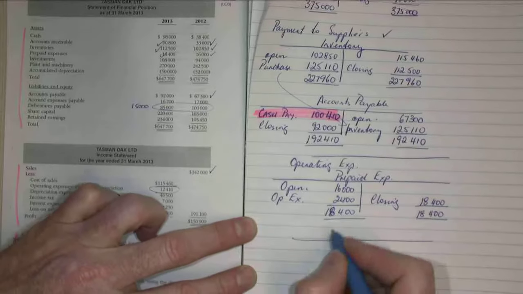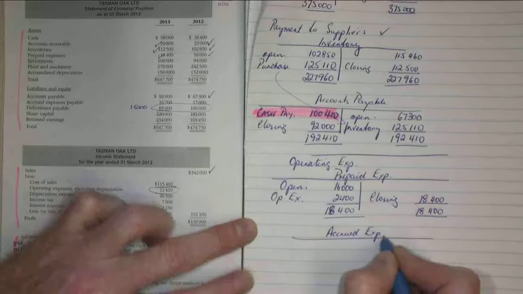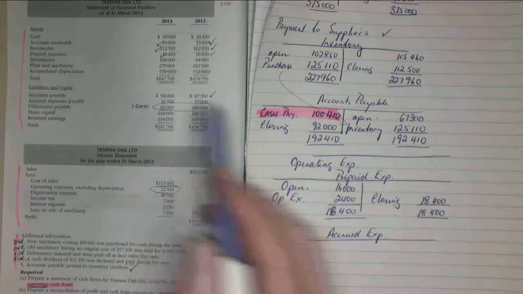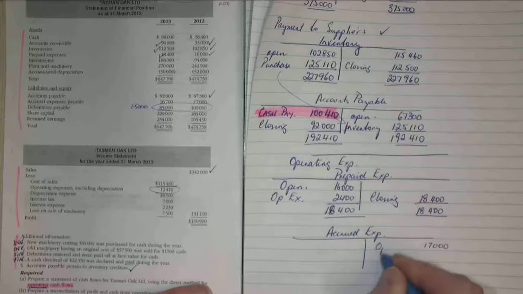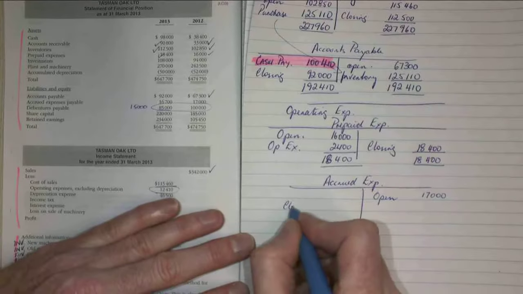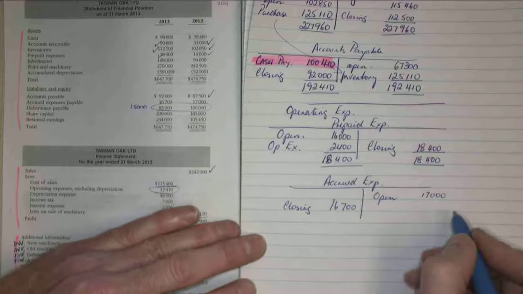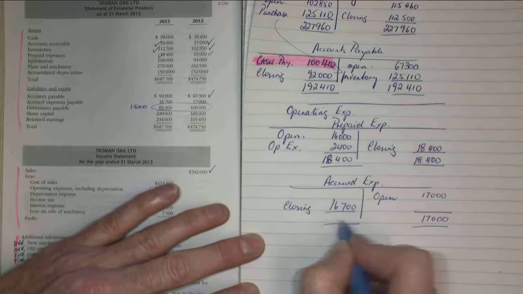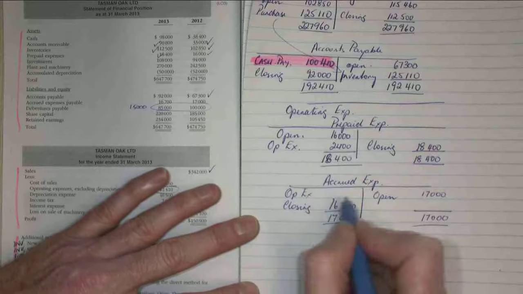My accrued expenses was the next one I needed to do. Now what's my accrued expenses? My opening balance is 17,000 and my closing, 16,700. So that what must go to my OPEX is 300.